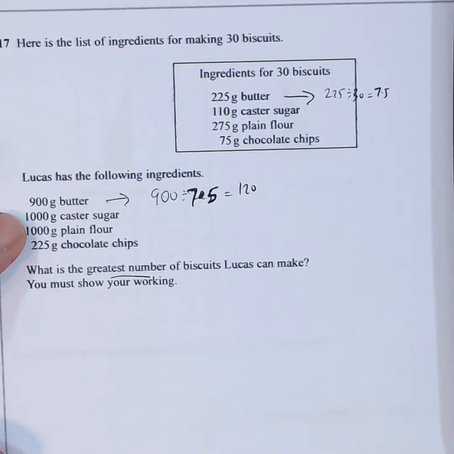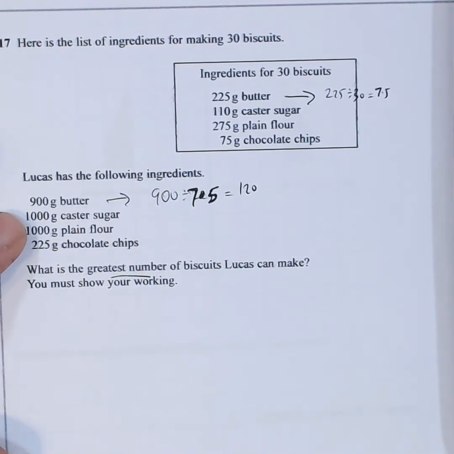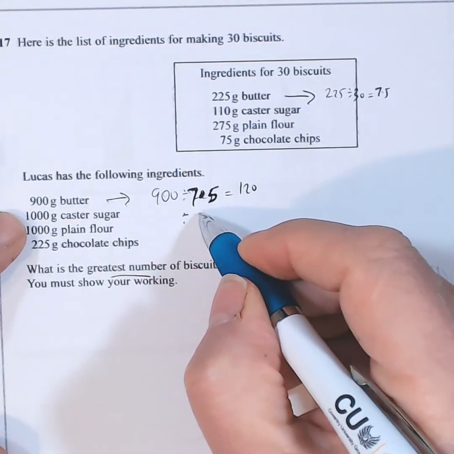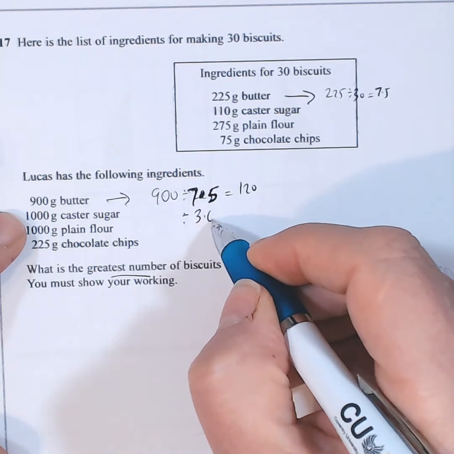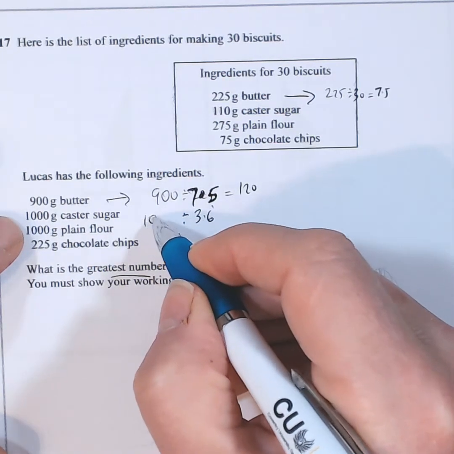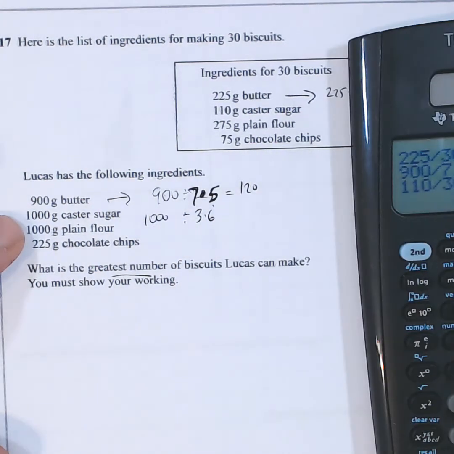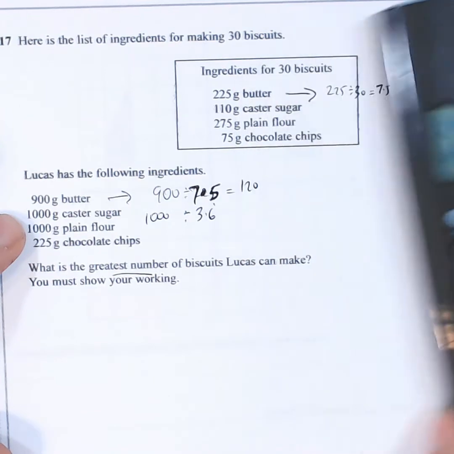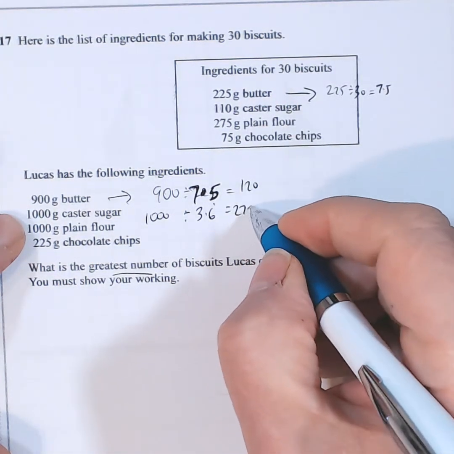Caster sugar, 110 divided by 30, so I'm going to divide by 3.6 recurring. So 1000 divided by the previous answer, so 272.